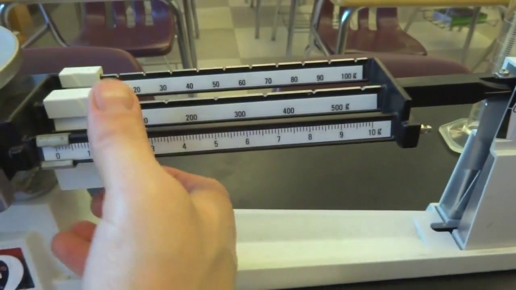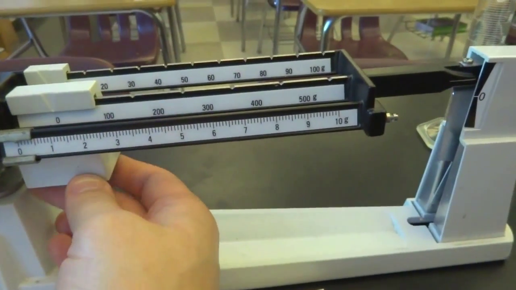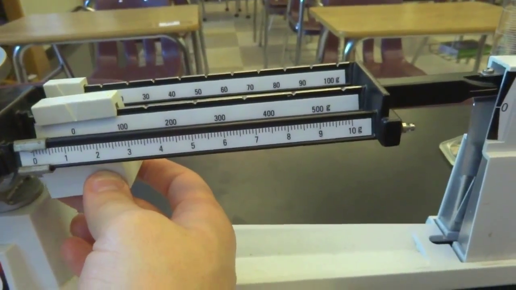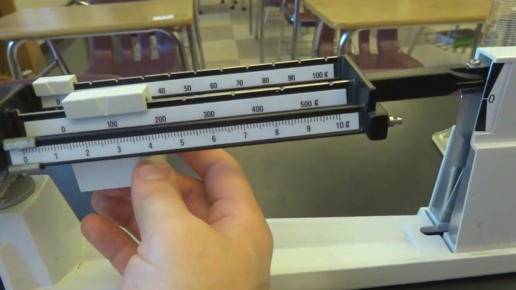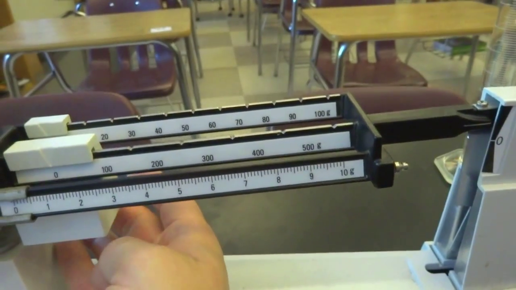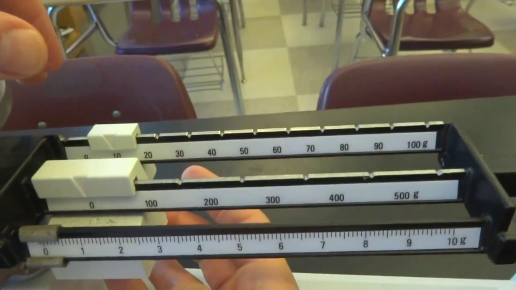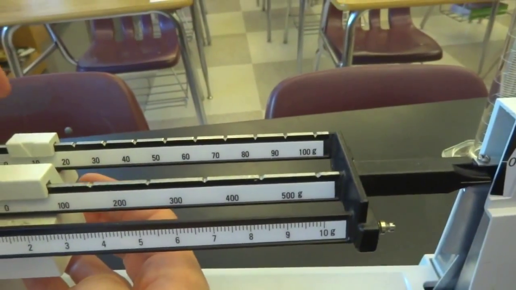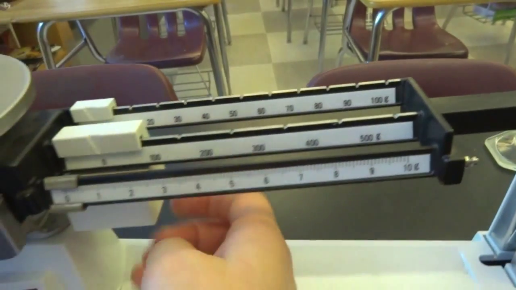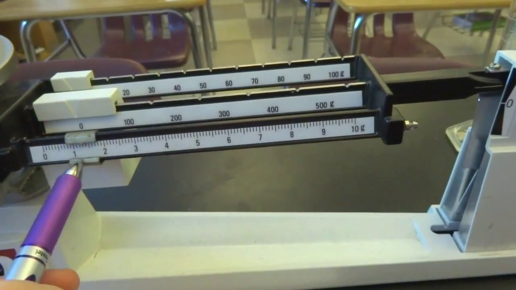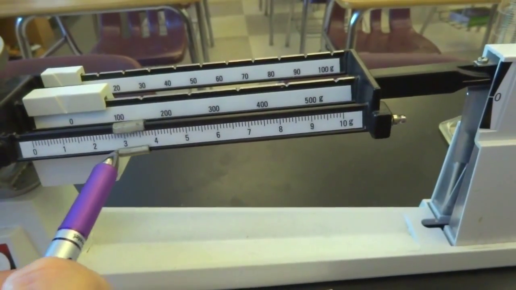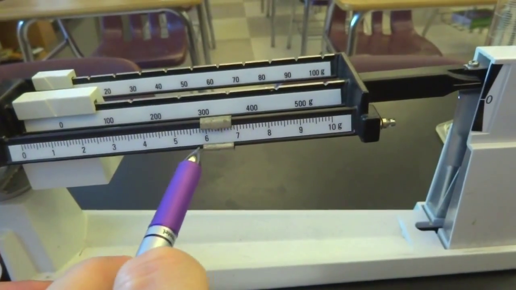I put the piece of wood on there, and I'm going to start using the hundreds rider, as that's what you should always start with. Okay, 100 is too much, so I'm going to back that off. Now I'm going to jump to the tens rider. Okay, 10 is too much, so I'm going to back that off. Now I'm going to come to the singles. It's probably close to 10. It's starting to move.